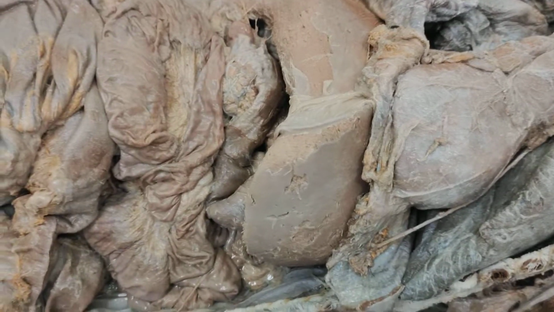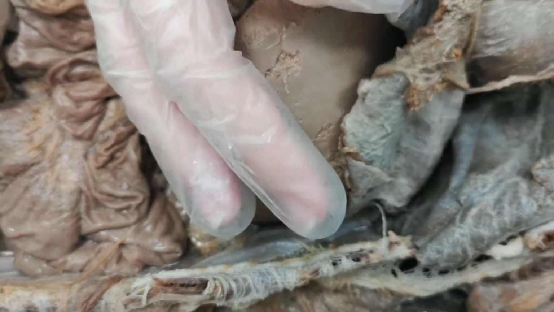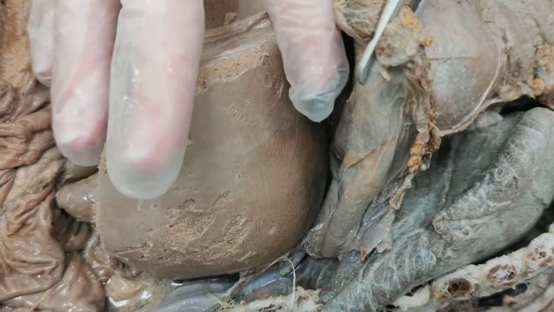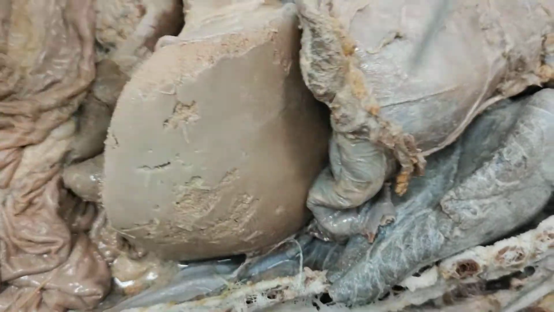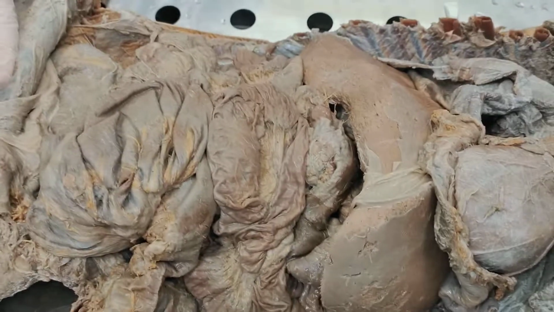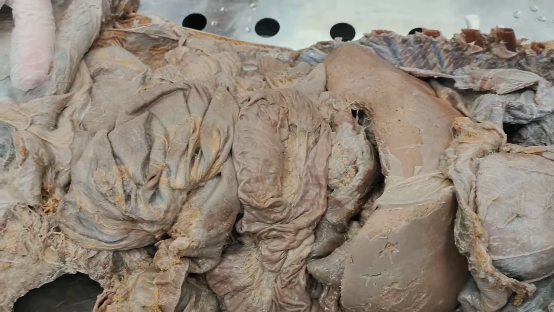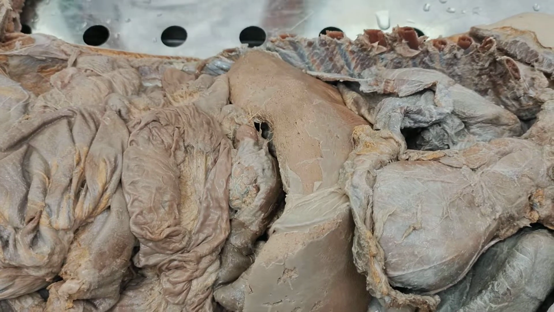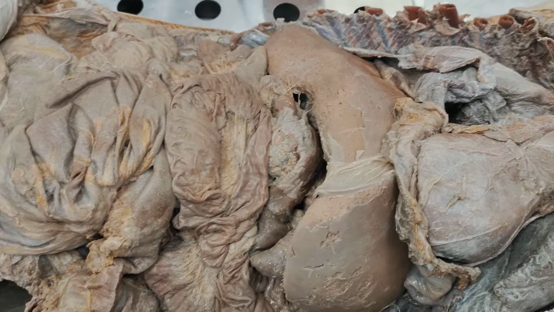The left phrenic nerve supplies again the pericardium, pleura, the parietal peritoneum that covers the inferior surface of the diaphragm, the visceral peritoneum that surrounds the left lobe of the liver, and the visceral peritoneum that surrounds the stomach. So the visceral peritoneum that surrounds organs of the epigastrium. So this is the phrenic nerve.